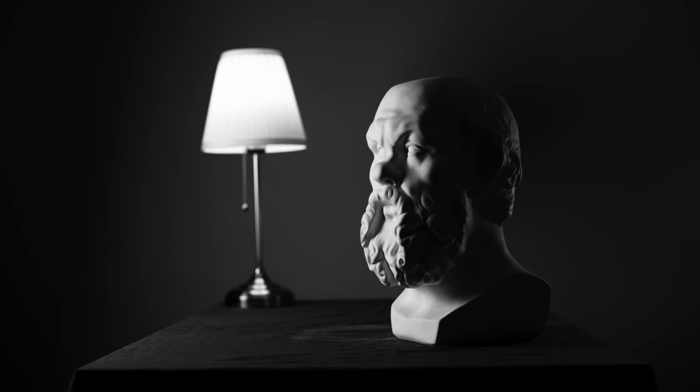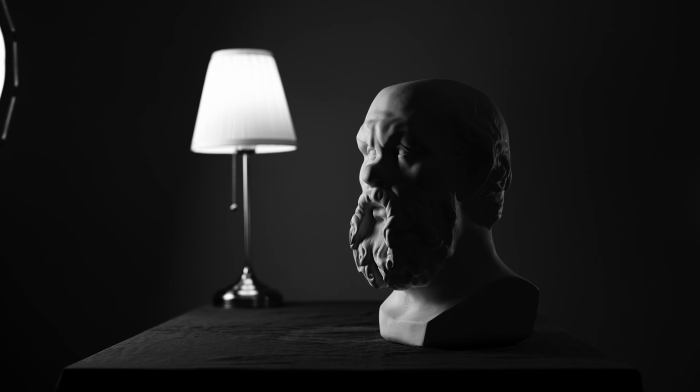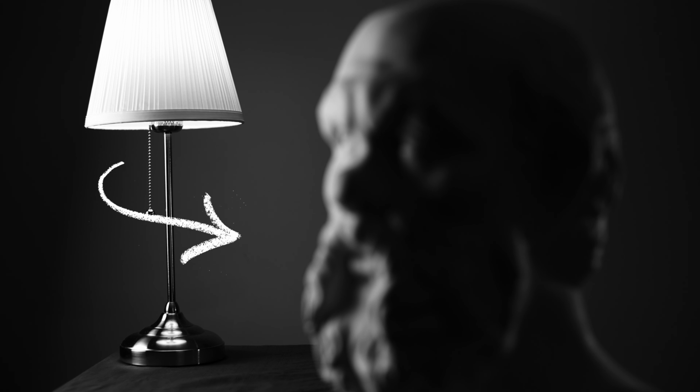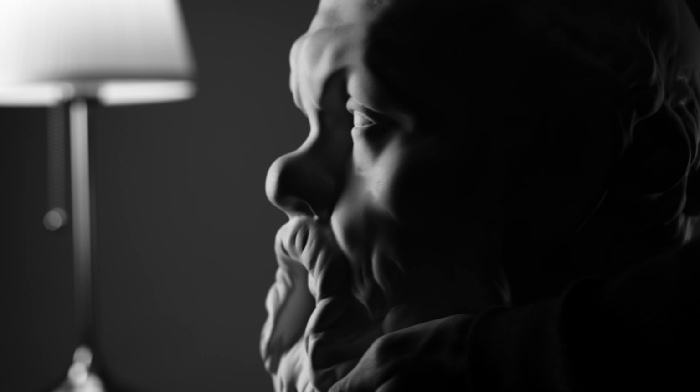You can place the key light closer to the source of the light, but that will create more contrast. As long as the light is coming from the same side as the practical light, it's always going to make sense. The audience will never know where that light is coming from.